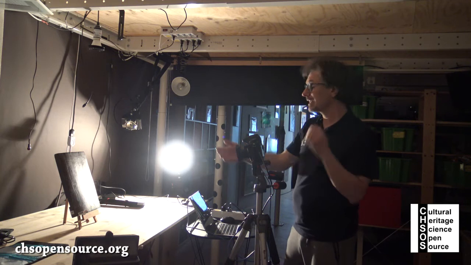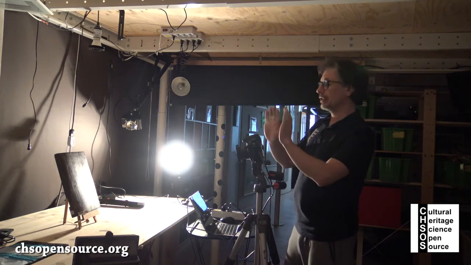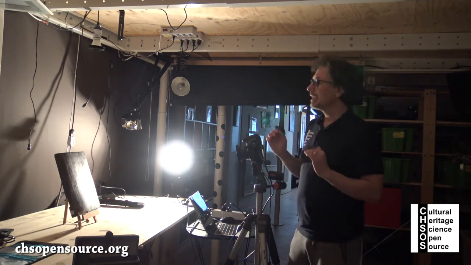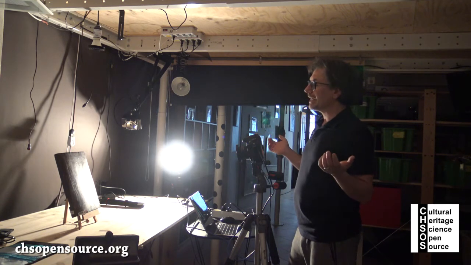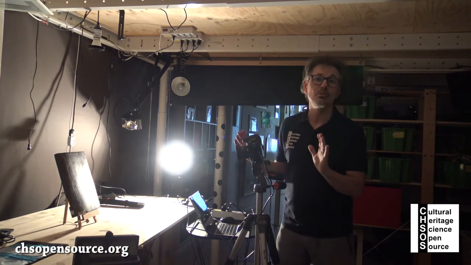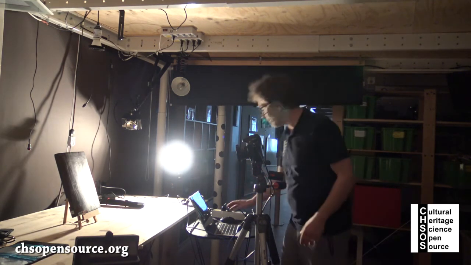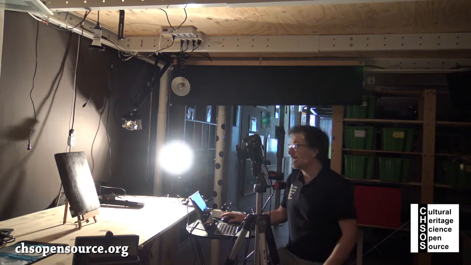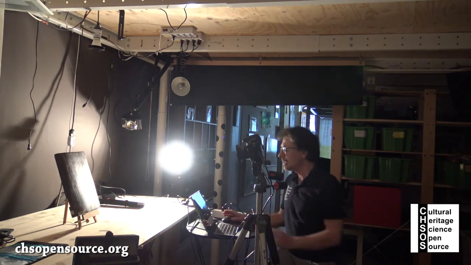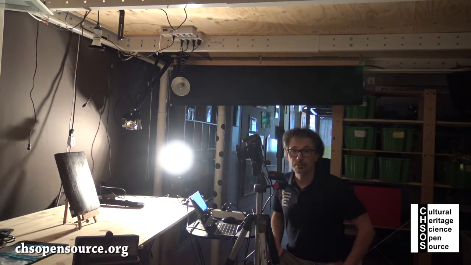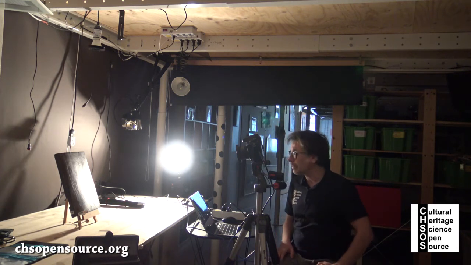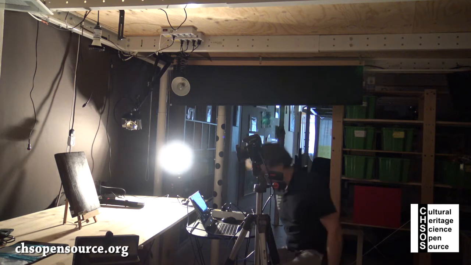So for example, in this case, the object, this icon, is a little bit curved, so there is no way to have a perfect illumination of the surface. One area on the left gets a lot of light, the other area is pretty dark. Okay, so this position is nice, so we can go here on the computer and we start to acquire the image.